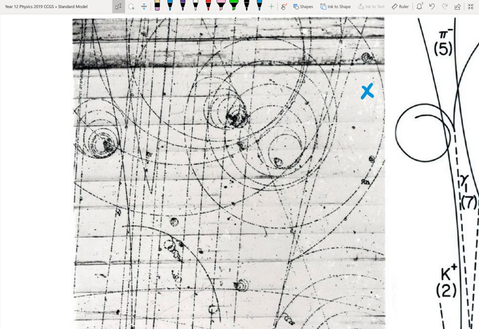Now, again, before we jump into this diagram, positively charged particles, right-hand rule, are going to be spiraling anti-clockwise. Negatively charged particles moving upwards in this image would then spiral clockwise, okay?